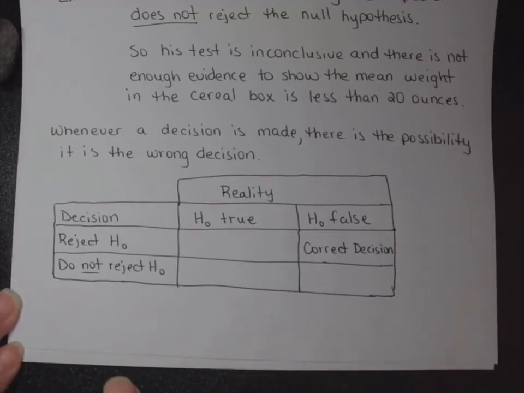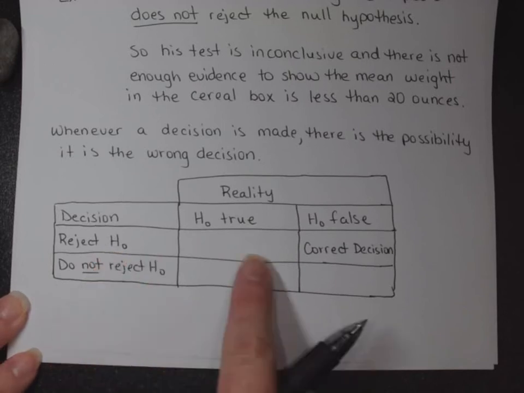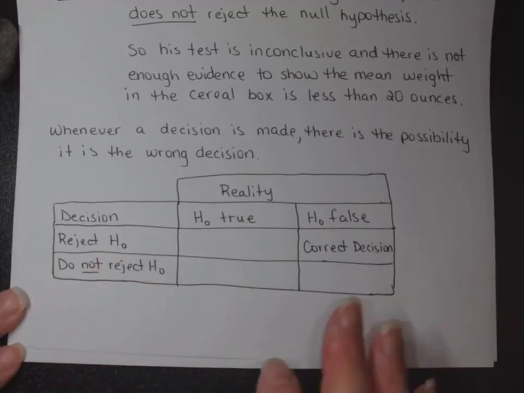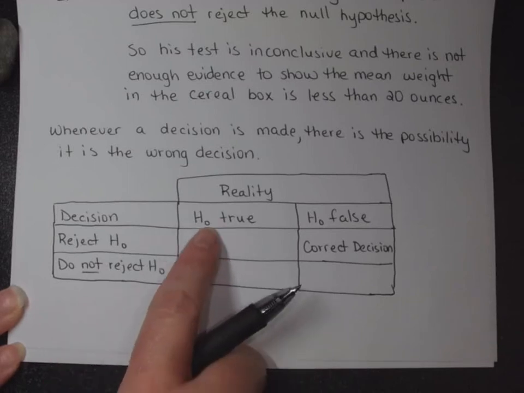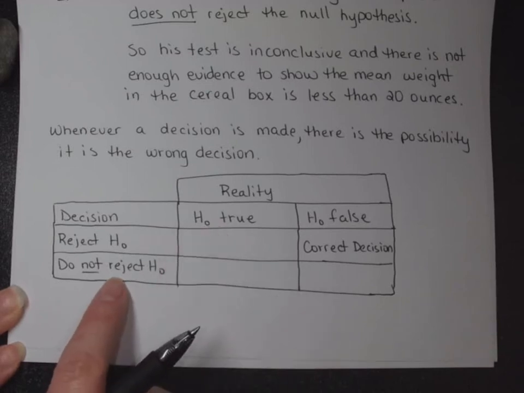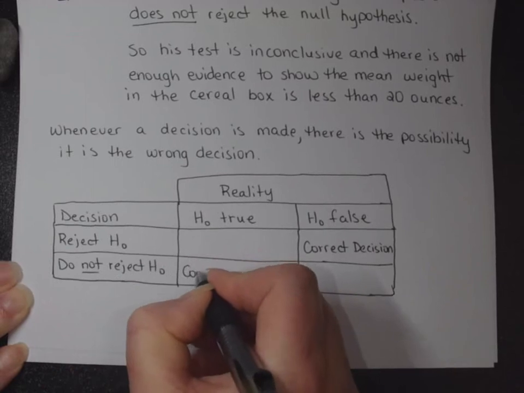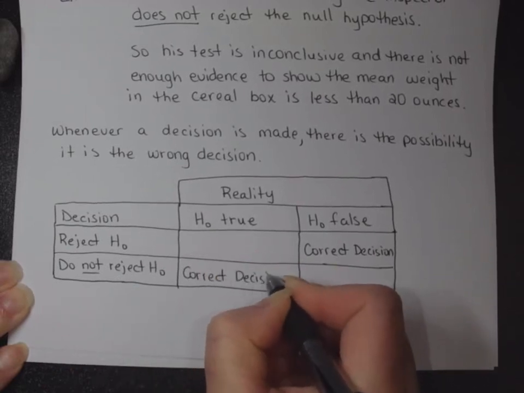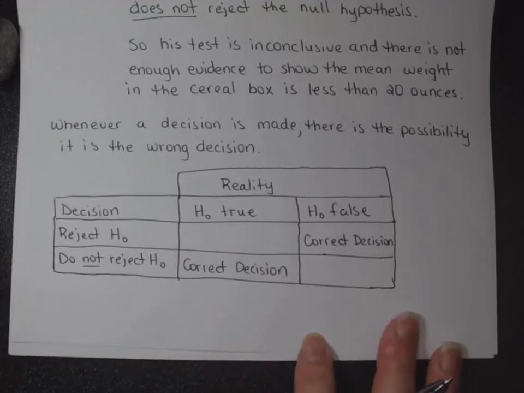Okay, so this would be like the person's guilty, right? And we found them guilty. Notice that if H sub 0 is true, we should not be rejecting it, right? So this is also a correct decision. So we have two correct decisions and we have two errors, okay?